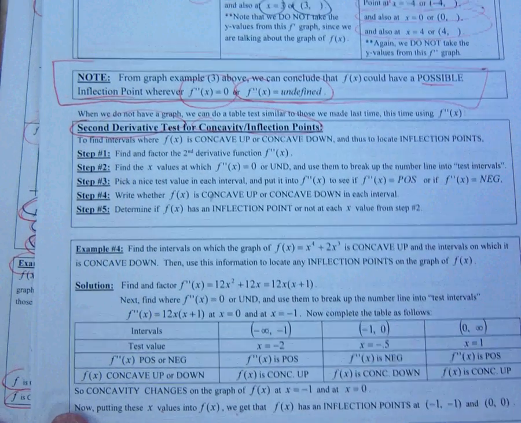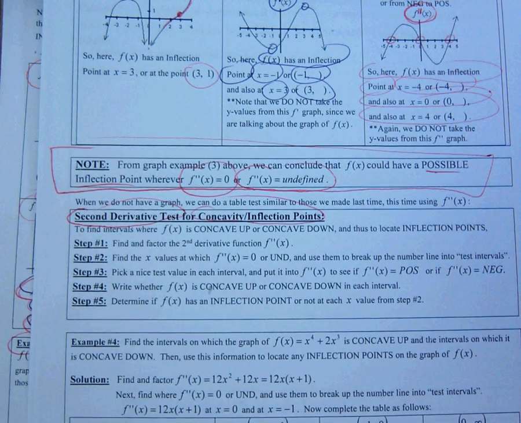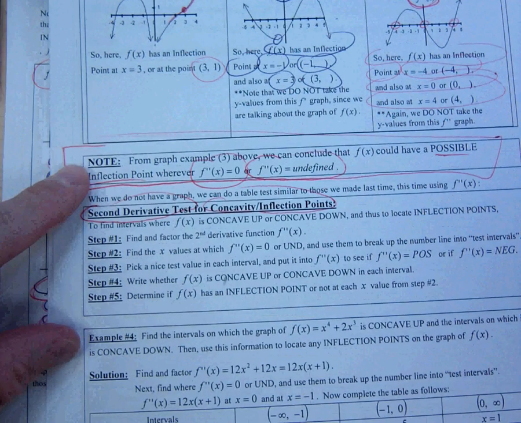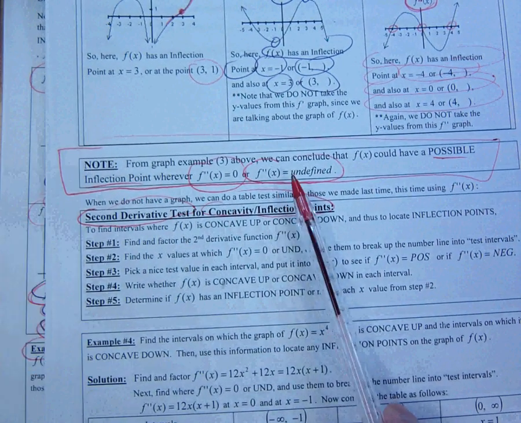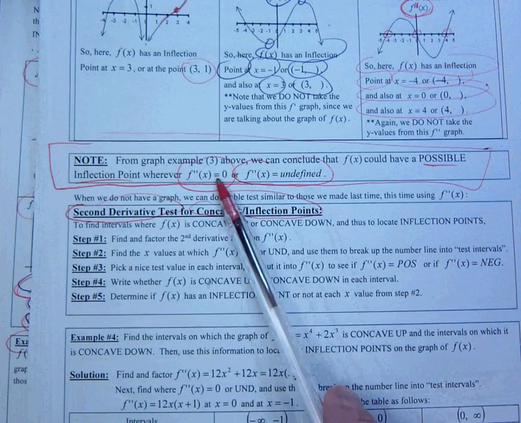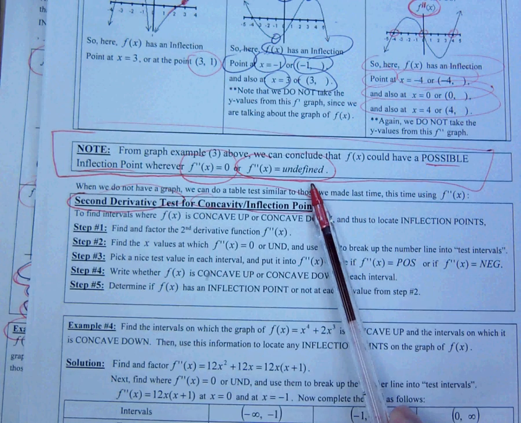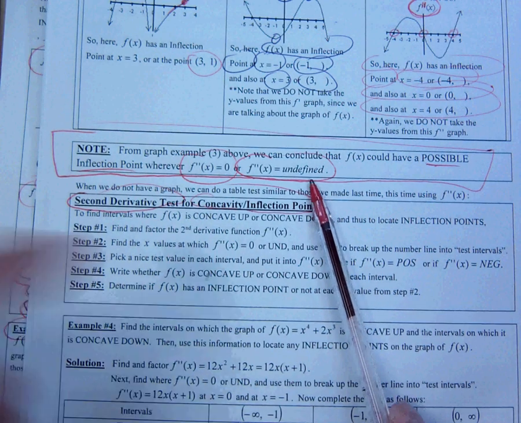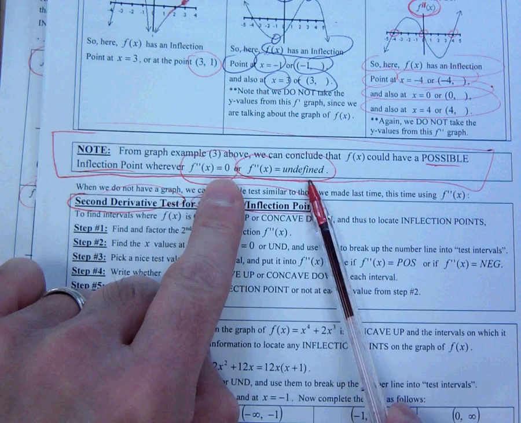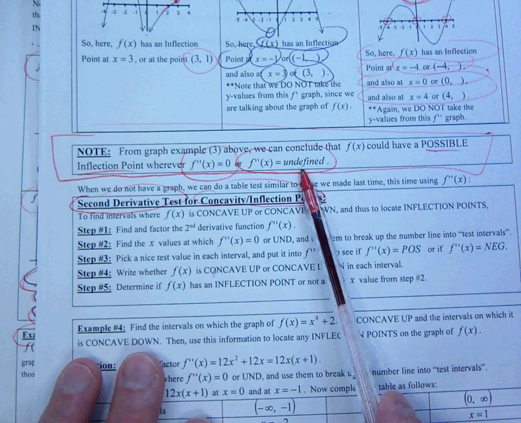Now again, I don't want you to overuse that concept. What I'm saying is, if I do have an inflection point, F double prime has to be 0 or undefined. But just because F double prime is 0 or undefined does not automatically mean that F has a what? Inflection point. Okay? It works one way but not the other. If I do have an inflection point, one of these things has to be true. But just because one of these is true does not automatically mean I have an inflection point.